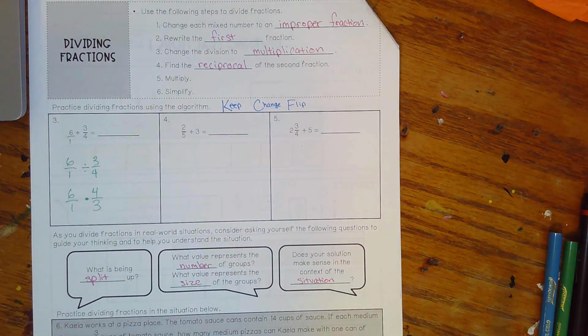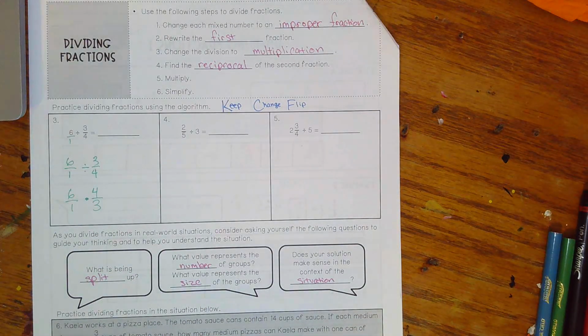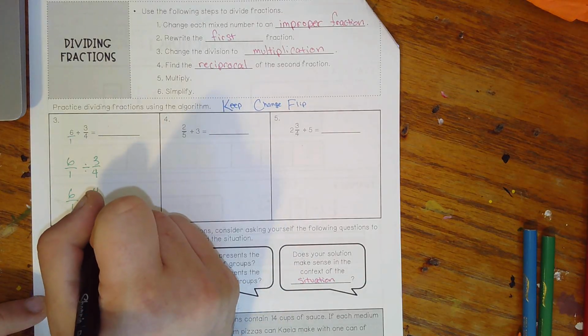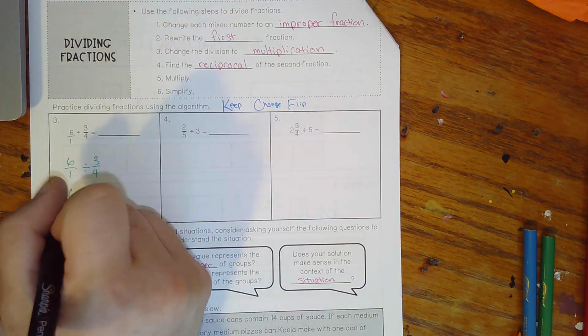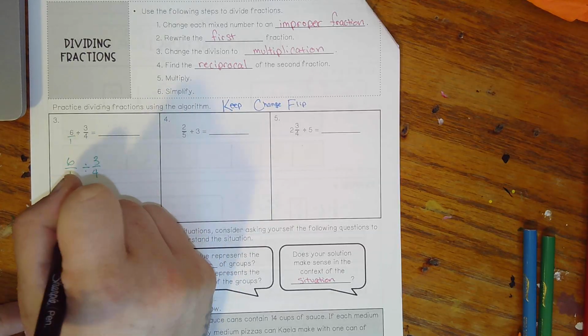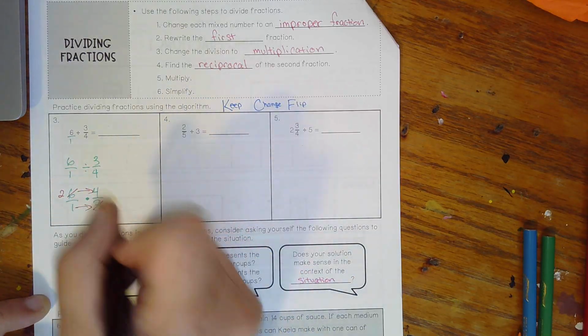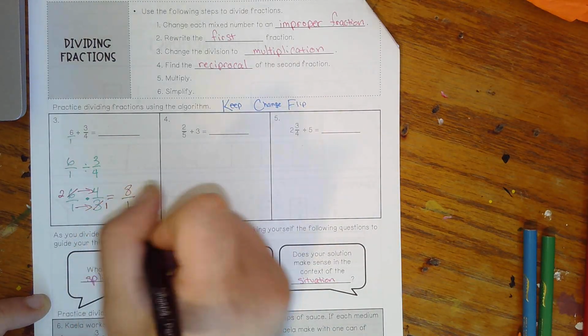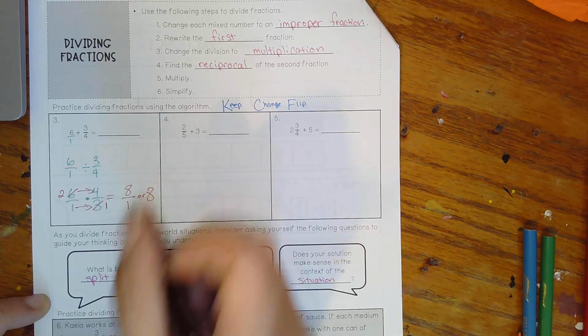Now again, before we actually cross multiply and divide, you always want to try to simplify first, if it's possible. And you do that by finding common factors. 4 and 1 don't share a common factor, but 3 and 6 do, and that common factor is 3. 3 goes into itself once, 3 goes into 6 twice. You multiply straight across, and you should end up with 8 over 1, or just 8.